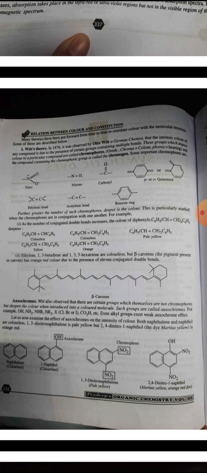These groups which impart color to a particular compound are called chromophores. In Greek, chroma means color and phorus means bearing. And the compound containing the chromophoric group is called chromogen. Some of the important chromophores are nitroso, carbonyl, ethylenic bond, acetylenic bond, and benzene ring.